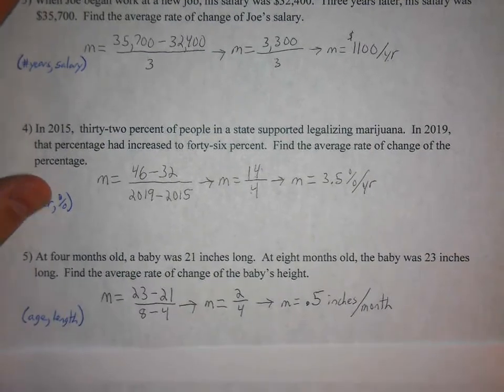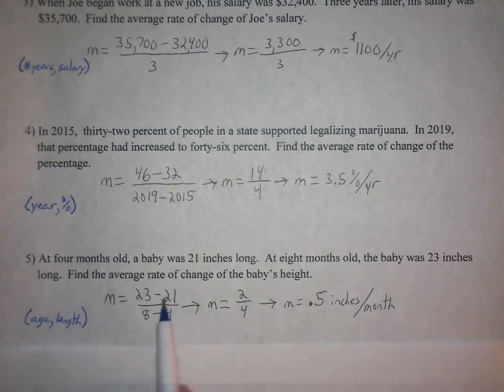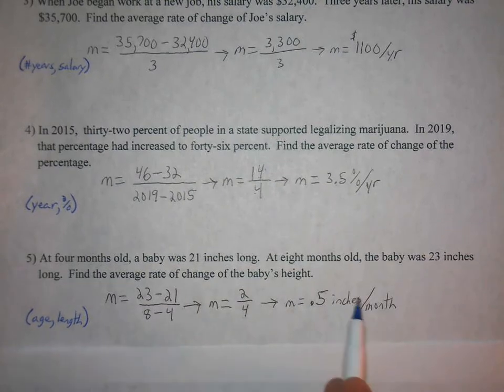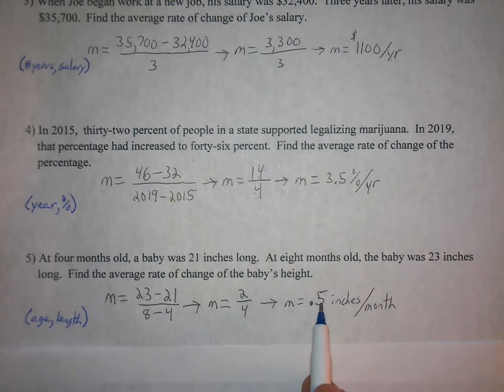So here I would suggest that it makes sense to say the height increased by 2 inches over those 4 months, which reduces to 0.5 or 1/2 inches per month.